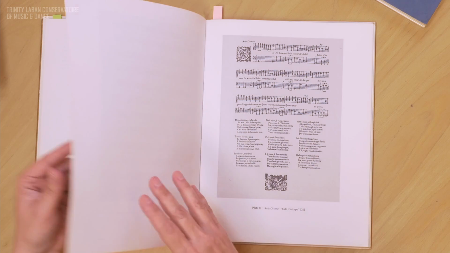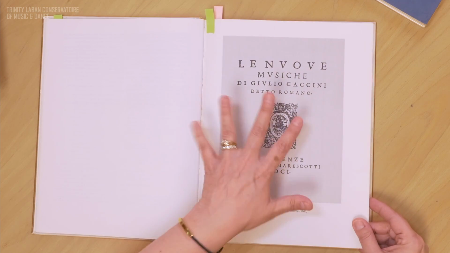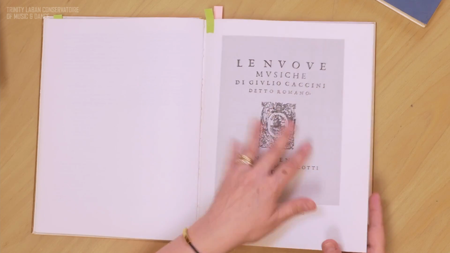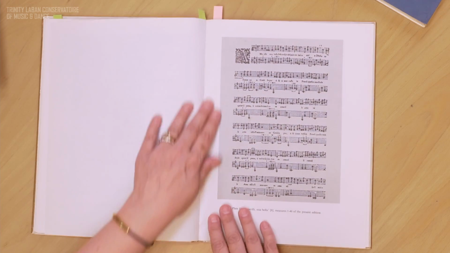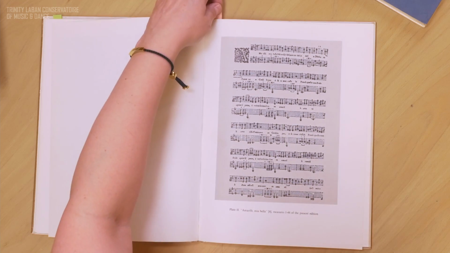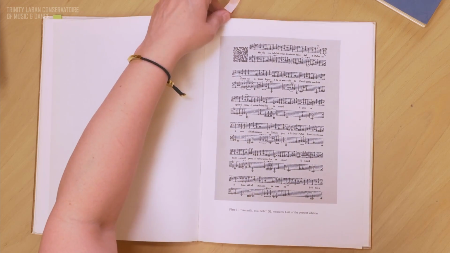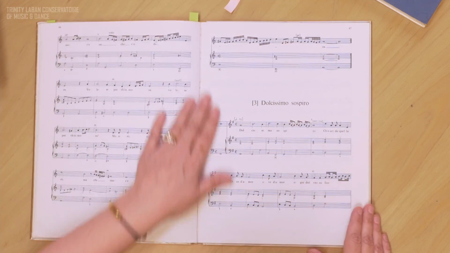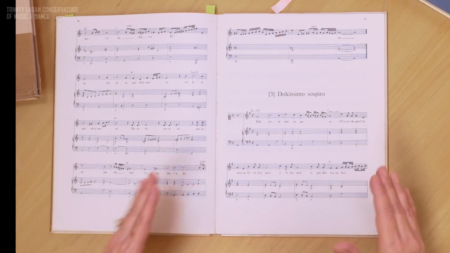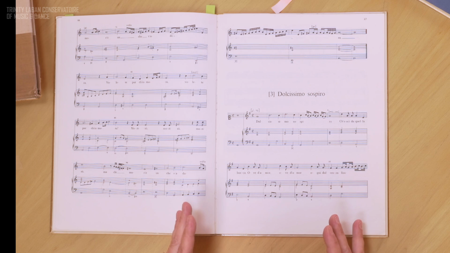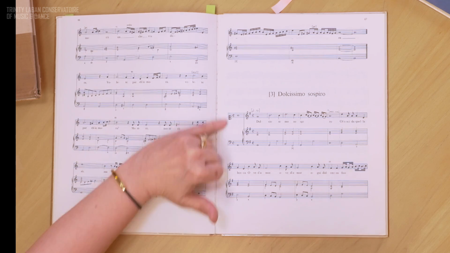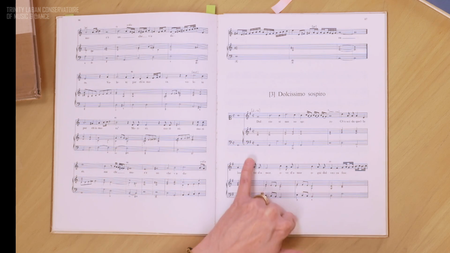With a lot of critical editions, performance editions, you will get what's called a facsimile, one or two photographs of the original manuscript, so you have an idea of what the music originally looked like when it was printed during its time. Now, if I open up to a particular piece here, you'll see that in the modern edition, the editor here has retained some of the original elements. So you have the original clefs here, but they've been modernized here.